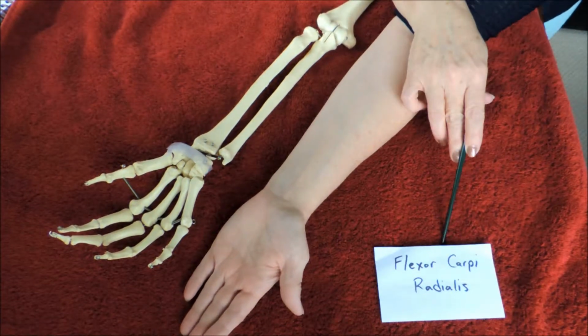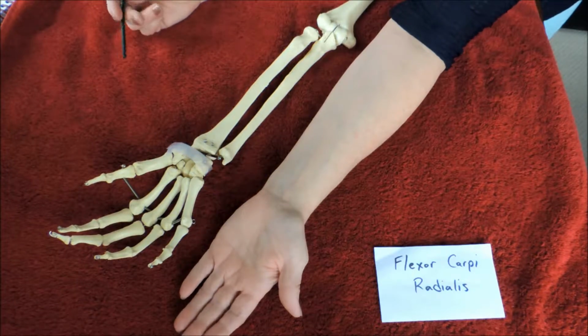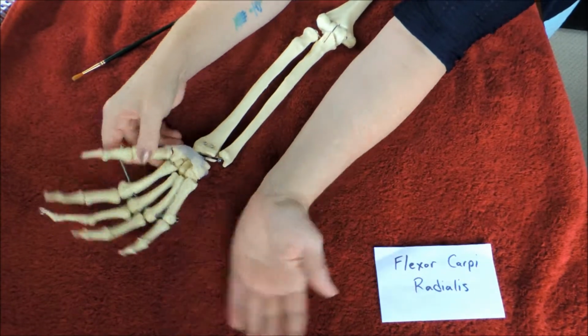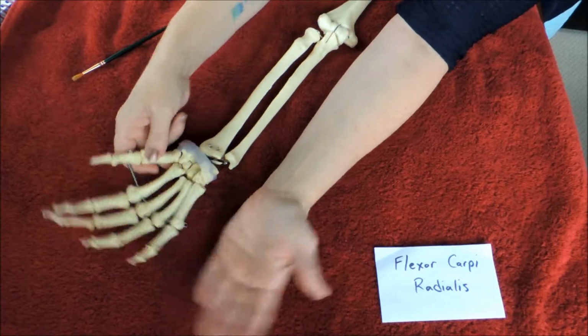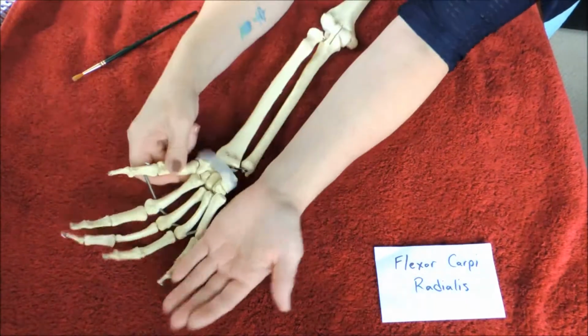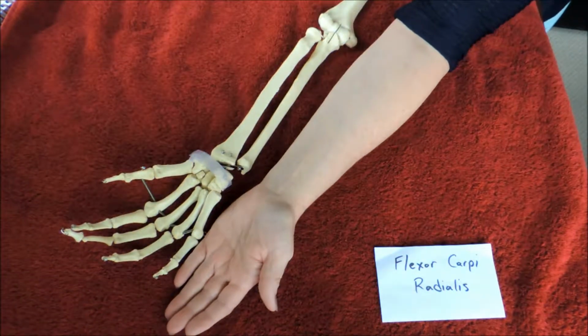Actions of flexor carpi radialis include flex the wrist, abduct the wrist, and flex the elbow. Flexor carpi radialis.